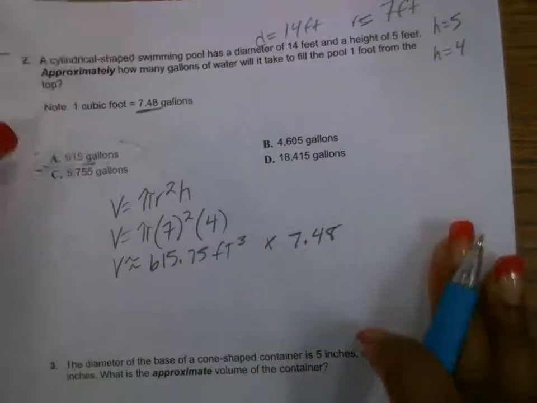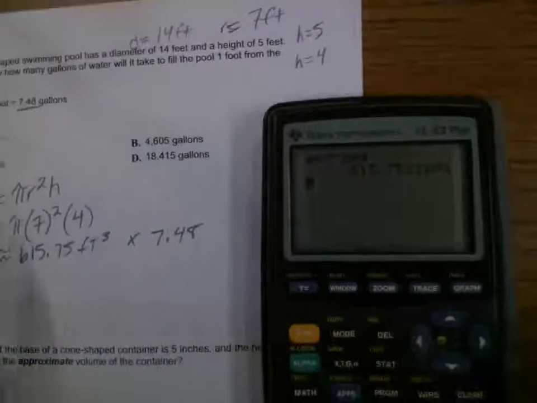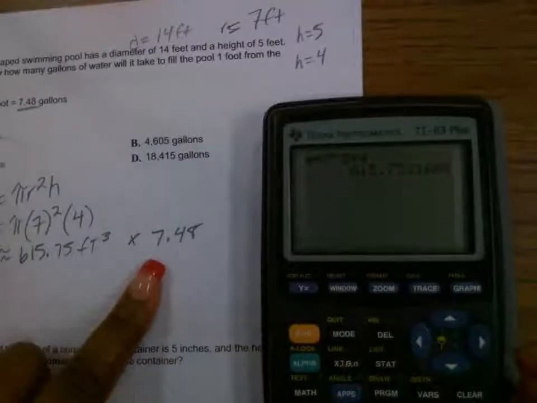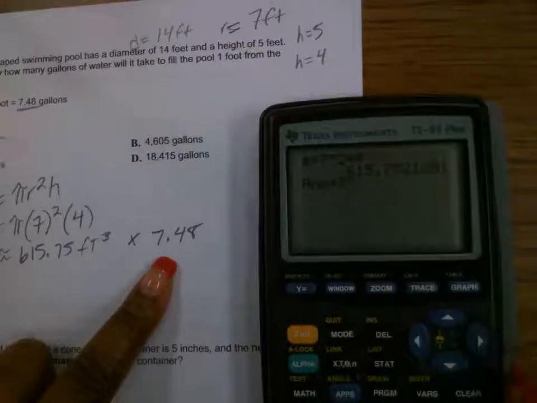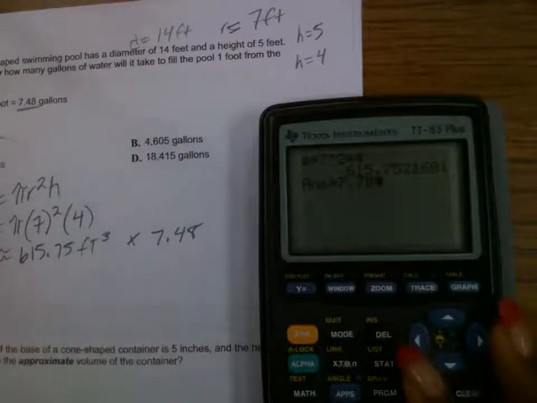Read it, Miss Reyes. Read it. Y'all have to call me out when I get it wrong, right? So we have to multiply the answer here, this right here, times 7.48. Sorry about that, y'all.